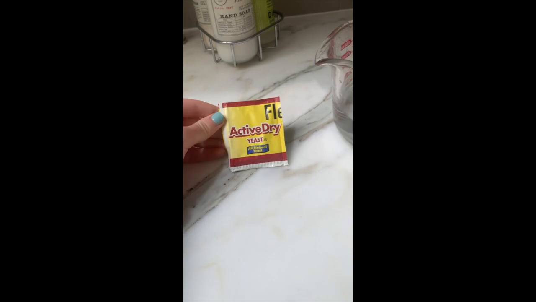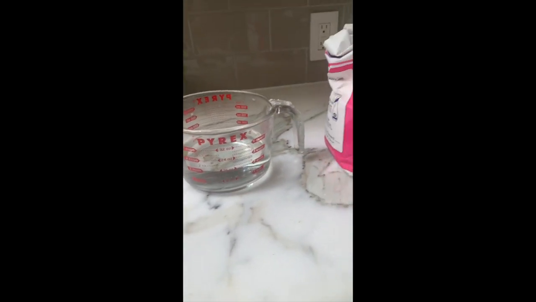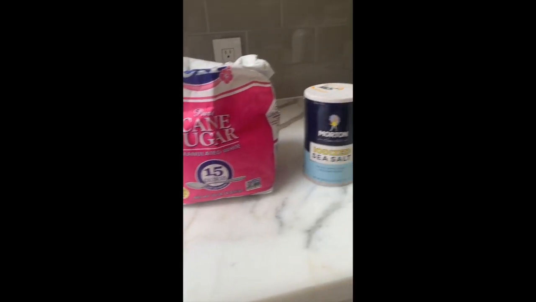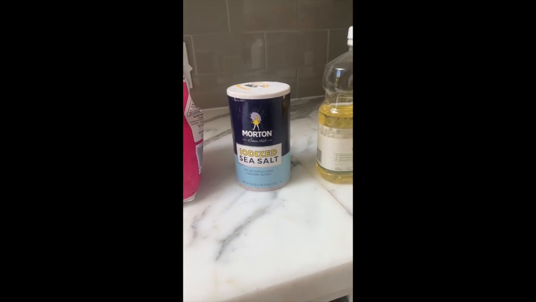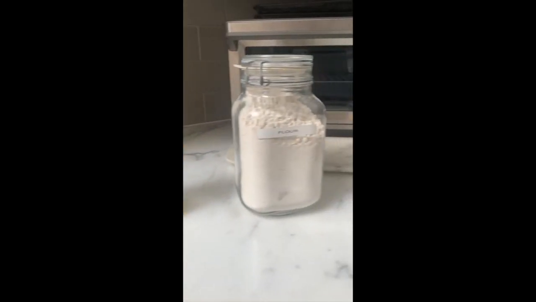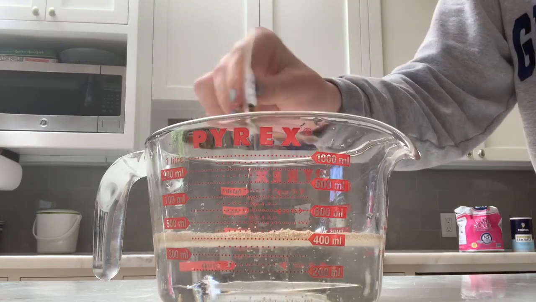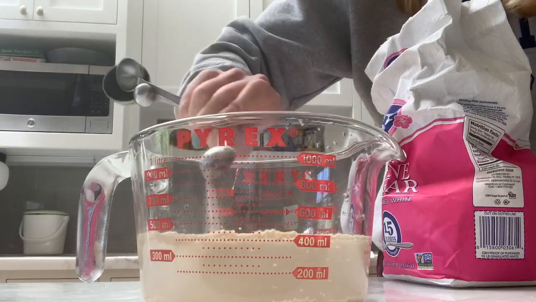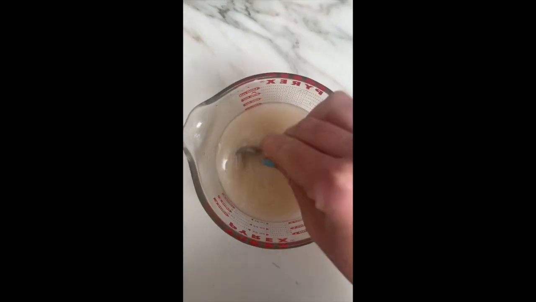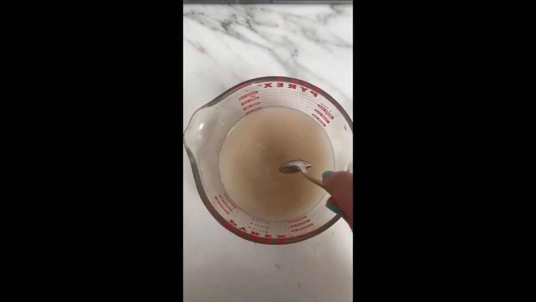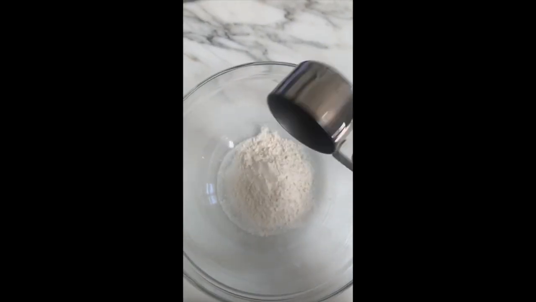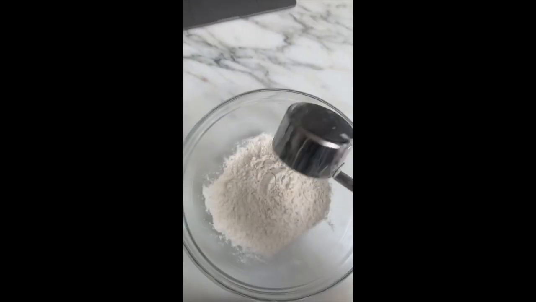To make the bread, you need yeast, water, sugar, salt, canola oil, and flour. First, we are going to dissolve our package of yeast in a teaspoon of sugar in 2 cups of warm water. While we let that sit, we are going to mix together sugar, salt, and some flour.